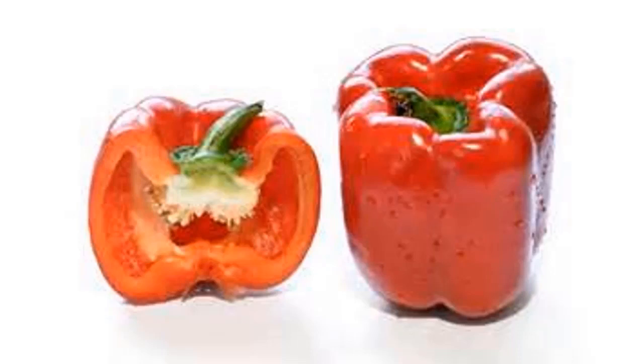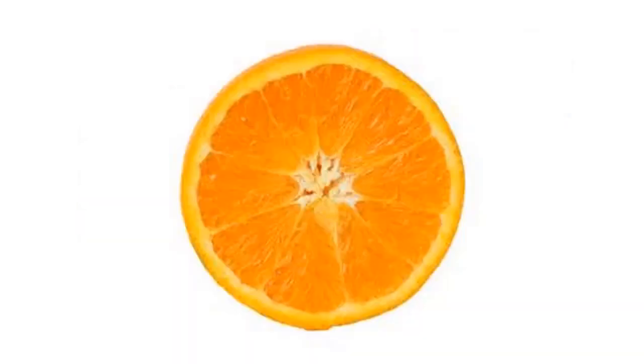Another example of having a section is cutting this red pepper into two halves, and we can see the internal anatomy, something we cannot see from outside. This is a cross section of an orange, something you are familiar with, I'm sure.